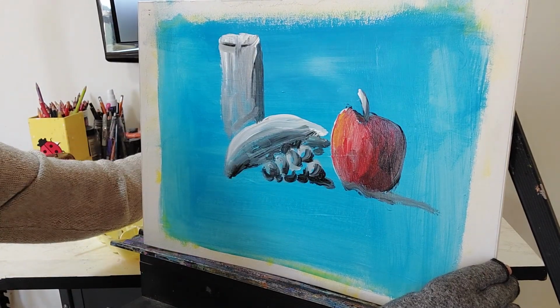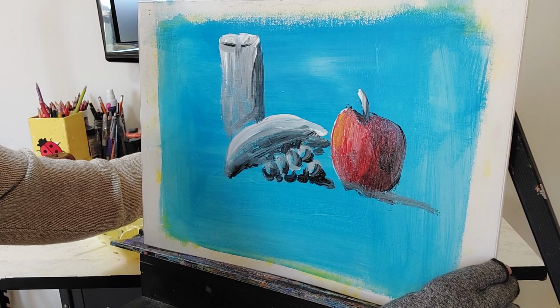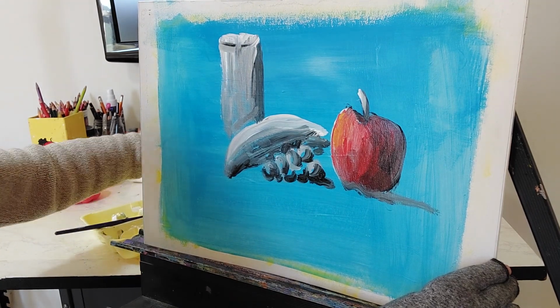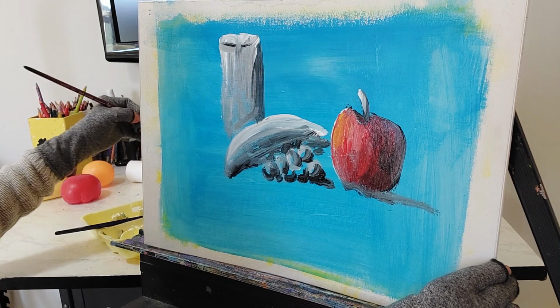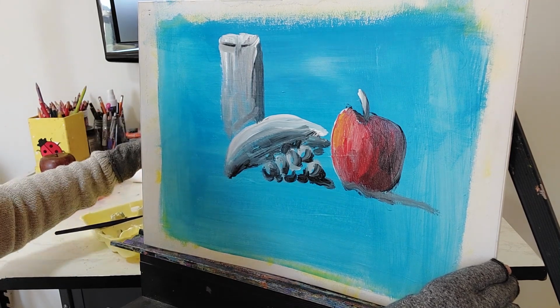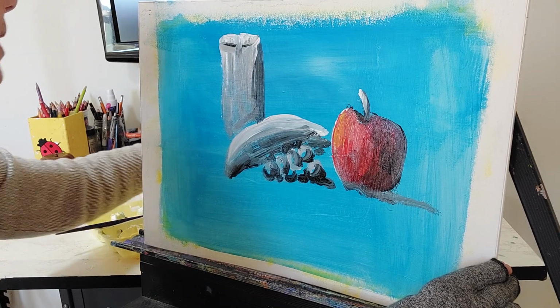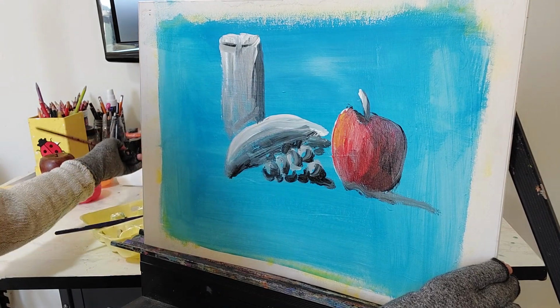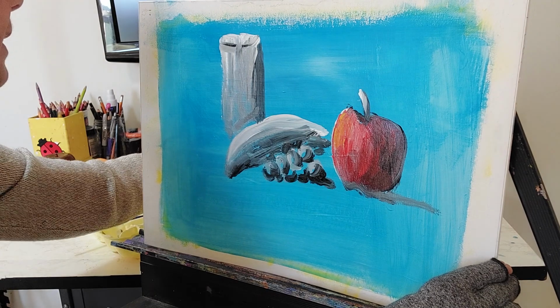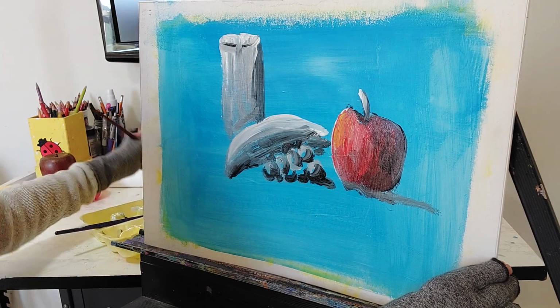The cup and the banana, let's see. The cup could be, I'm going to make green. Since blue is my background, I usually try to put a background color on so that I'm not painting on white. I'm going to clean my brush out really good here.